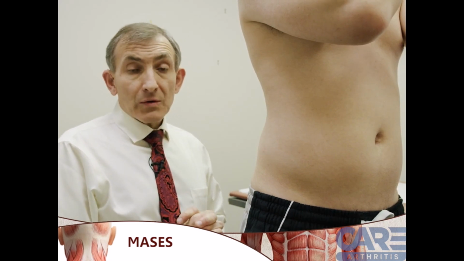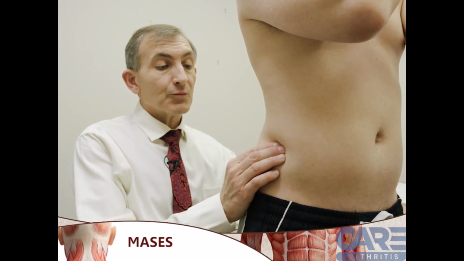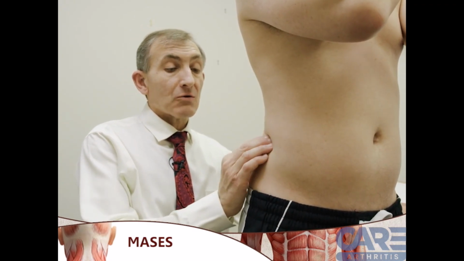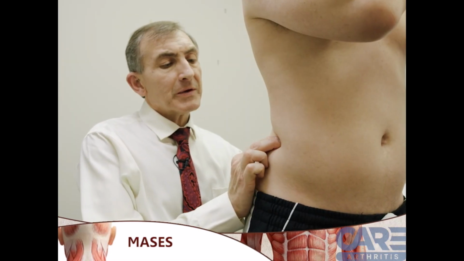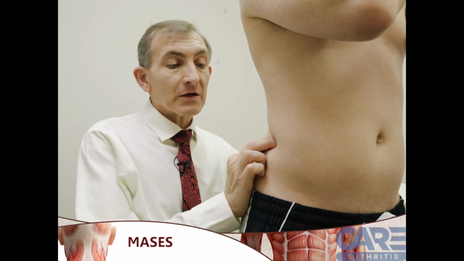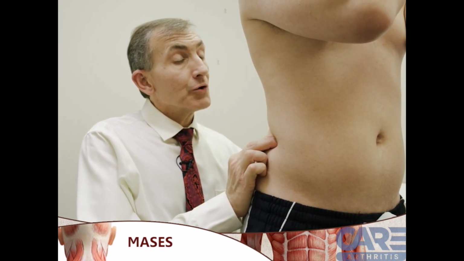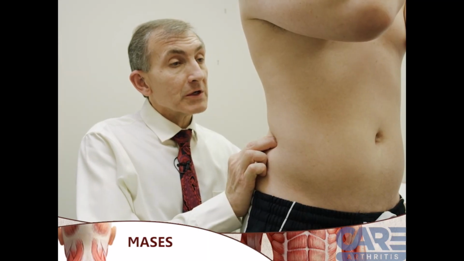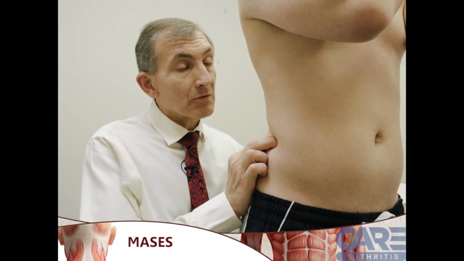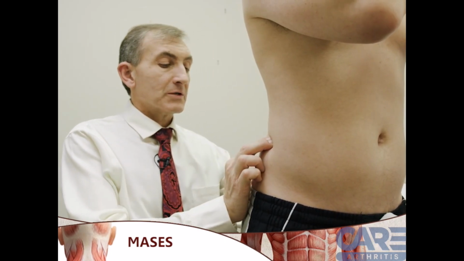What we will do now is follow the iliac bone, the superior aspect, till we reach the iliac crest. Now I'm exerting pressure over the iliac crest with the index and middle finger. And could you tell me, Whit, whether you experience any tenderness on the left or the right side when I exert pressure now? Both sides. Both sides. Okay.